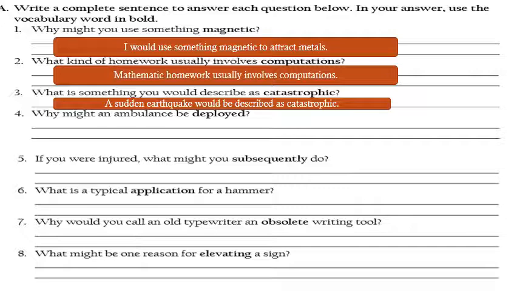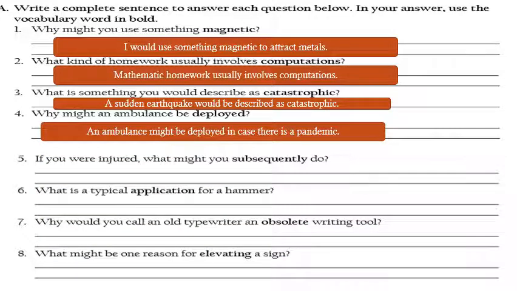Four, why might an ambulance be deployed? Why would we deploy ambulances? For what reason? An ambulance might be deployed in case there is a pandemic, like now we have a pandemic in our country. So ambulances should be ready every single moment. So we deploy the ambulances, we distribute them according to the needs.